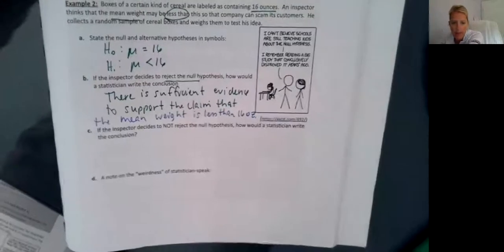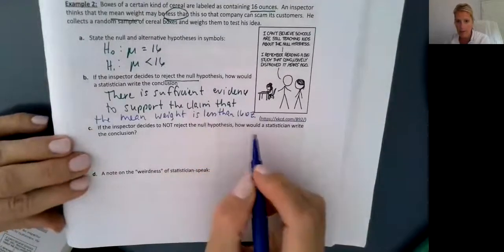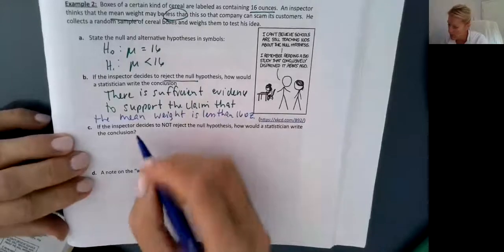If the inspector decides to not reject the null hypothesis, how would a statistician write the conclusion?